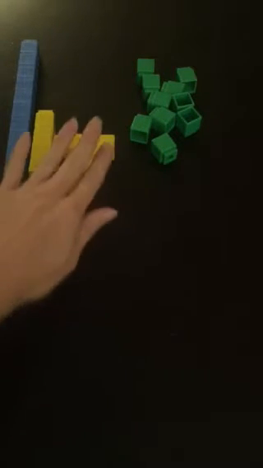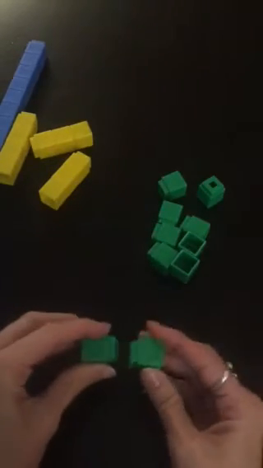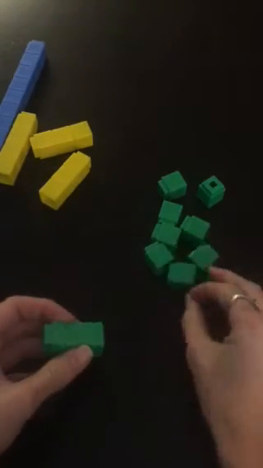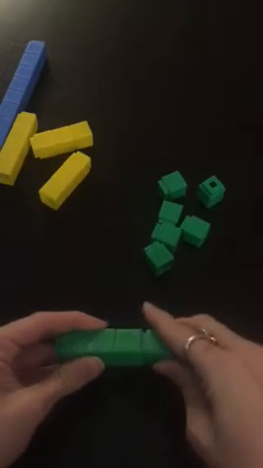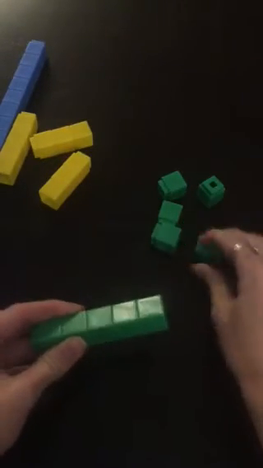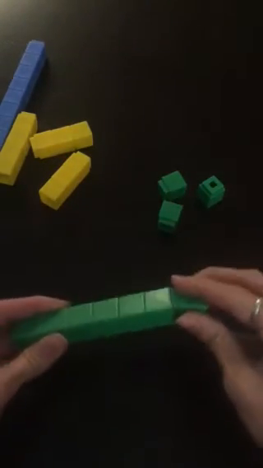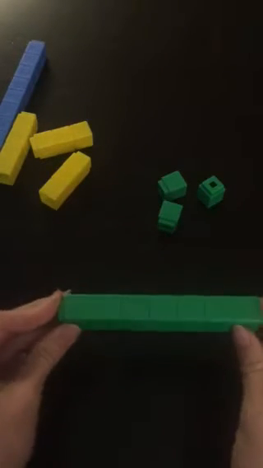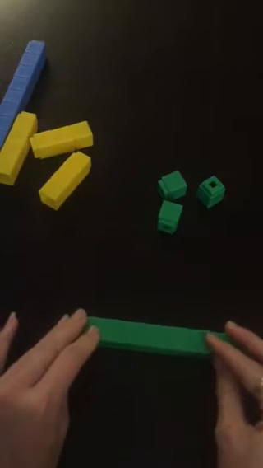So since we have 7 birds drinking from the bird bath, we need to have a train of 7. 1, 2, 3, 4, 5, 6, 7. So 7 represents our whole because that is the total number of birds drinking at the bird bath.